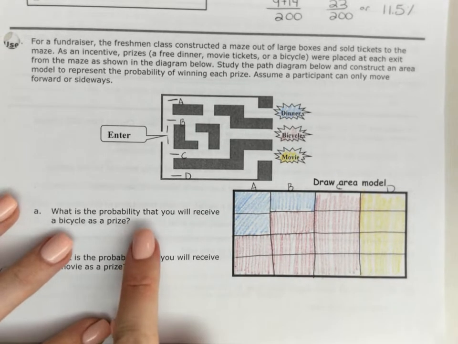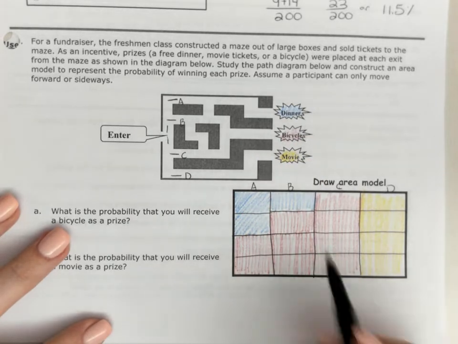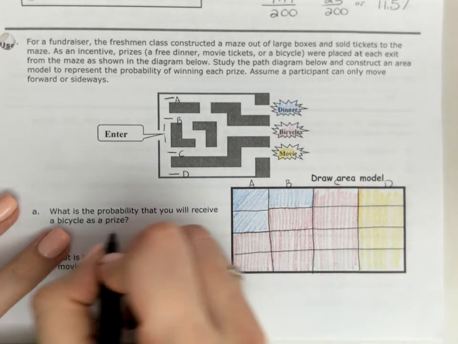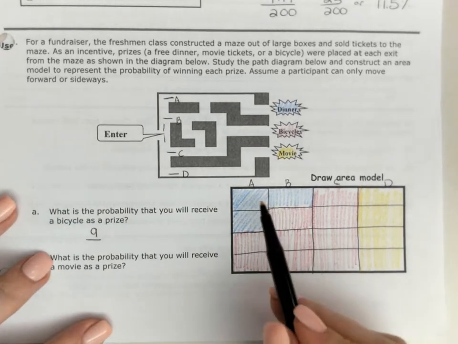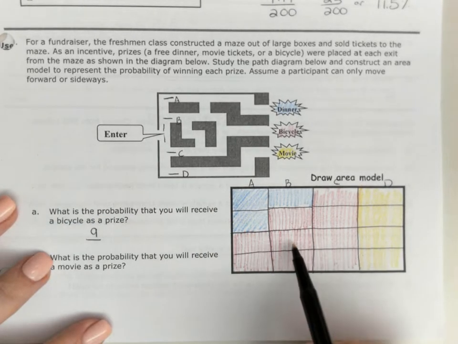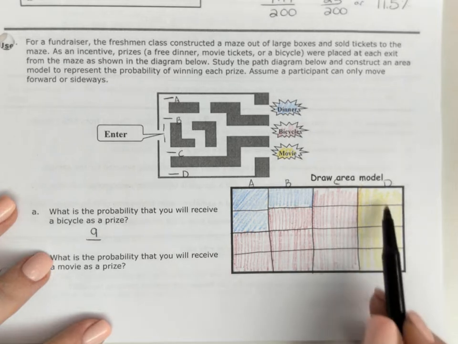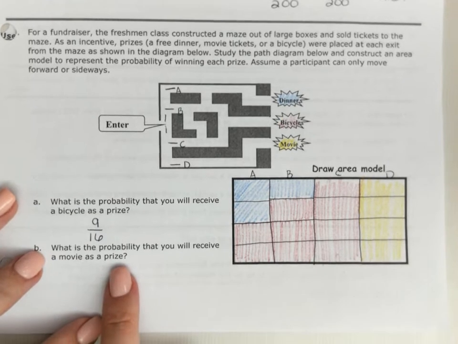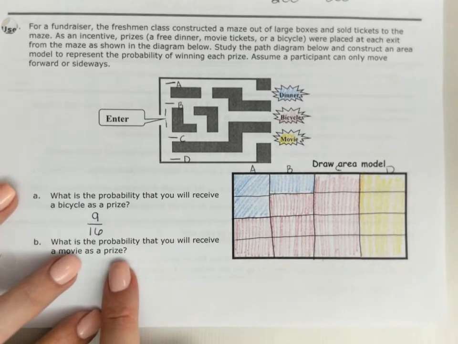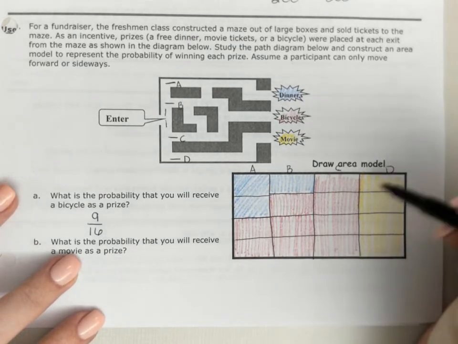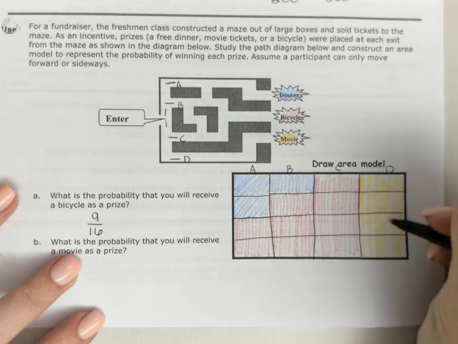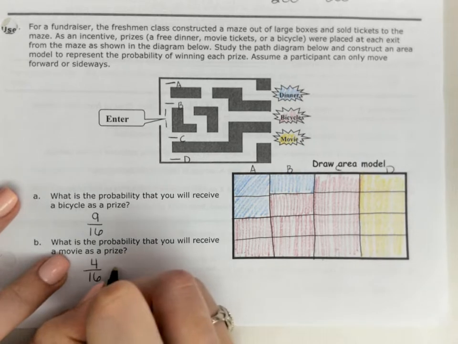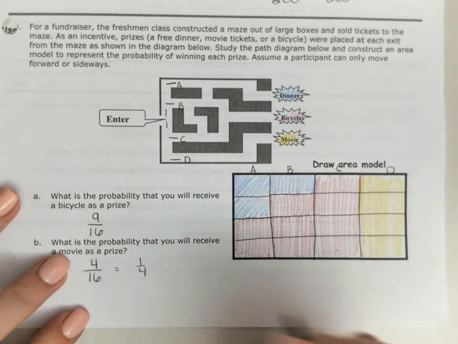So the probability that you will receive a bicycle, which is the maroon, is 9 out of 16. What's the probability that you will receive a movie as a prize? So the movie is just this yellow, and it's 4 out of the 16 total. Or that reduces to 1/4.